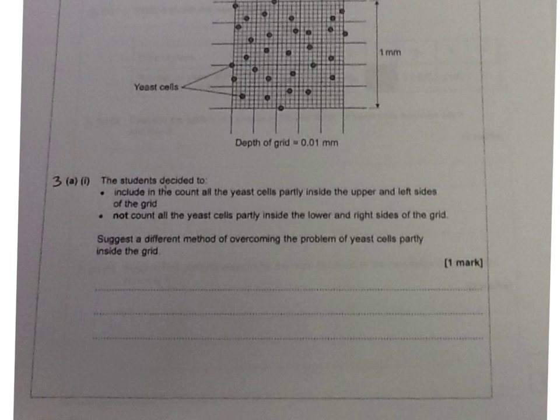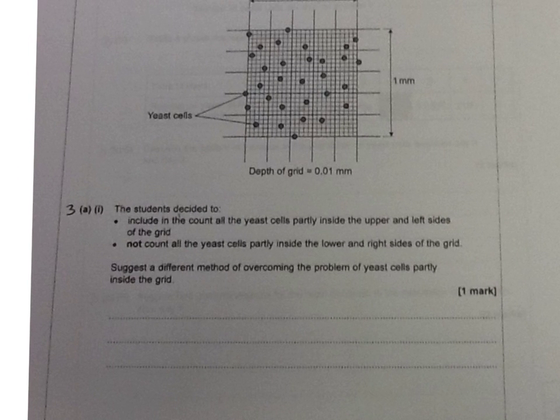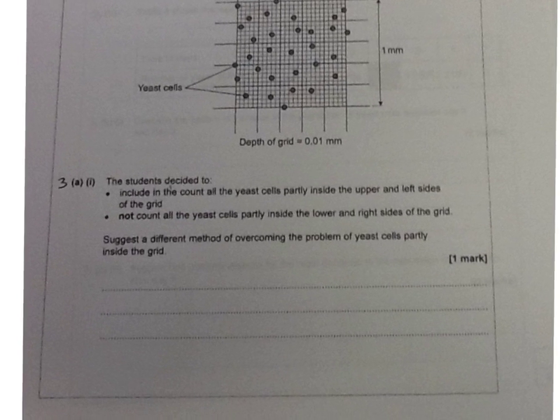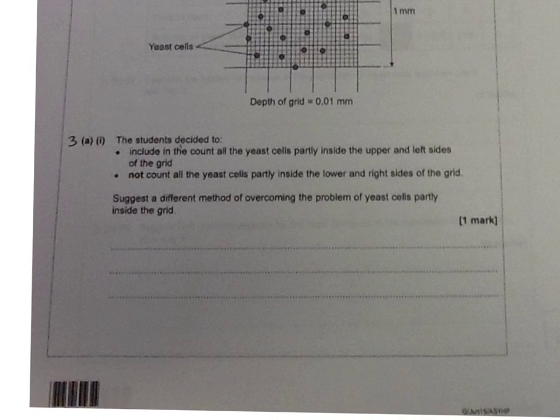Some of the more popular ones, and the ones that are on the mark scheme, were to count all of the yeast cells that were more than half inside the grid, or ignore the ones that were less than half inside the grid. So you could have also said count all of the cells along the edge and divide it by 2. Any other reasonable methods as well, where you are counting the number of cells around the outside and giving some sort of method to get a more reliable representation of those. So I'll put the one on the mark scheme in the question box now for you folks.